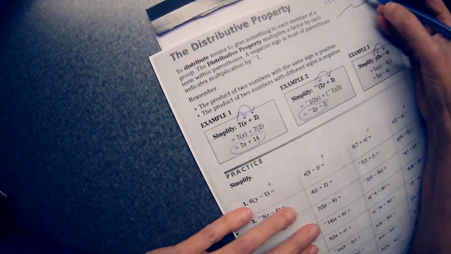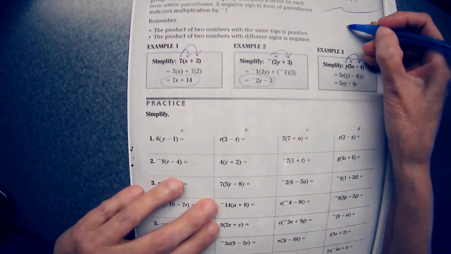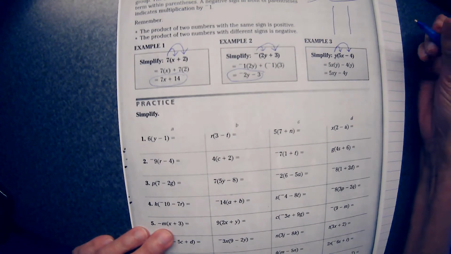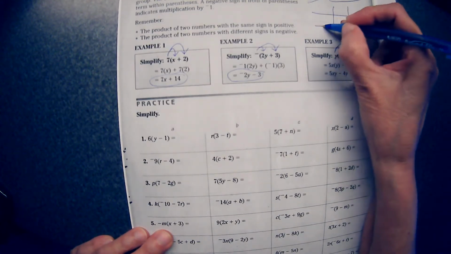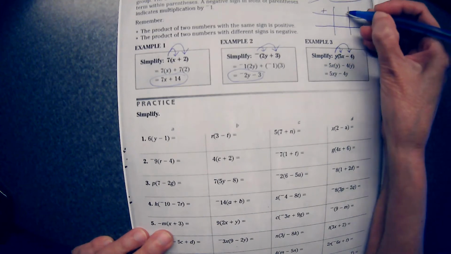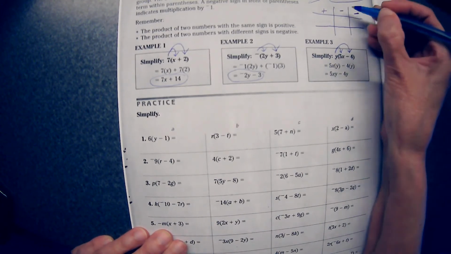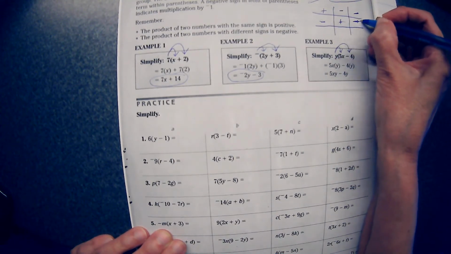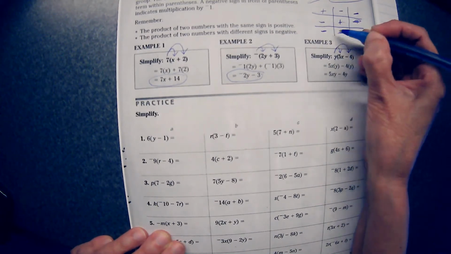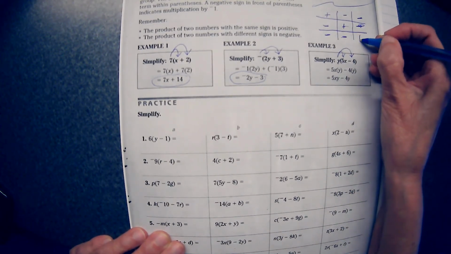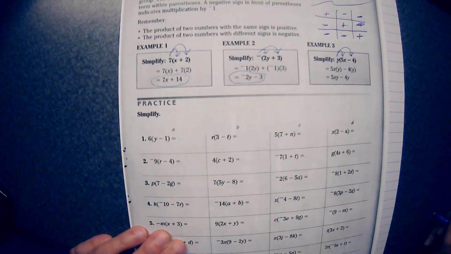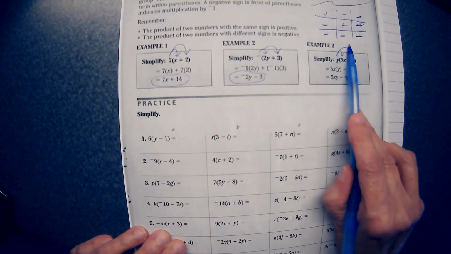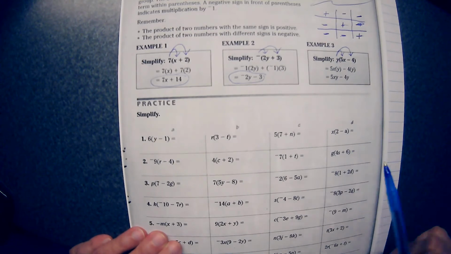Now, one more thing with the positives and negatives. Two wrongs make a right if I multiply or divide. So, if I have a positive times a negative, I'm going to get a negative. One of each is always a negative. Negative times a positive is always a negative. But if I multiply 2 negatives together, I will get a positive. Okay? So 2 wrongs make a right if I multiply or divide. Only if I multiply or divide.